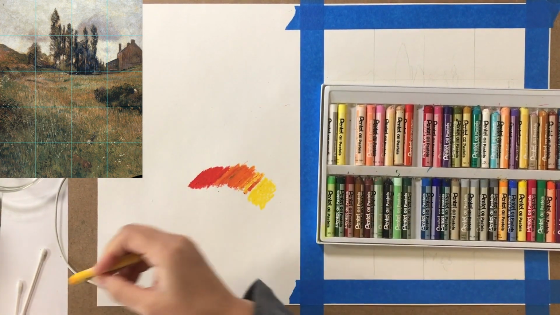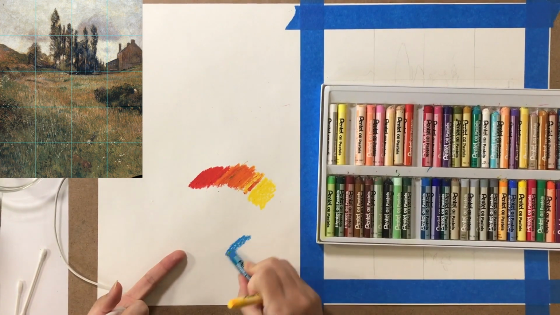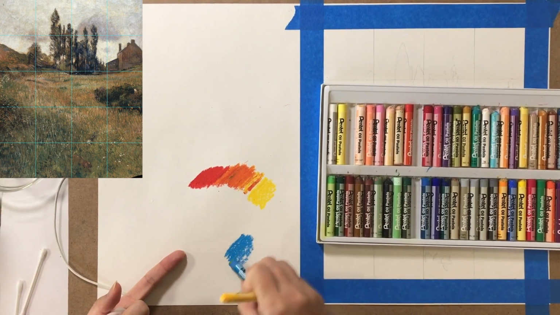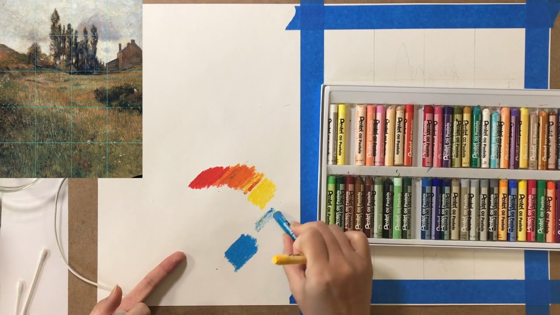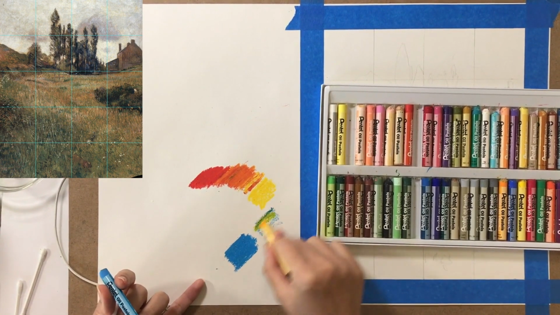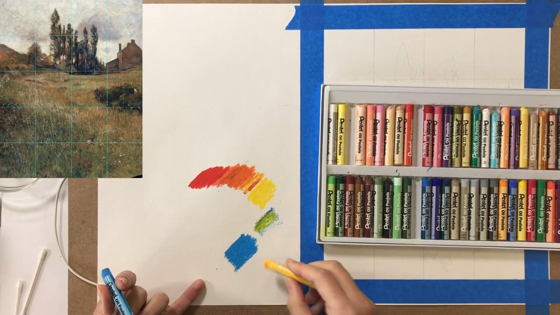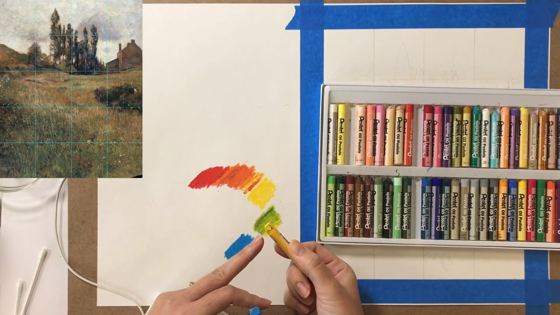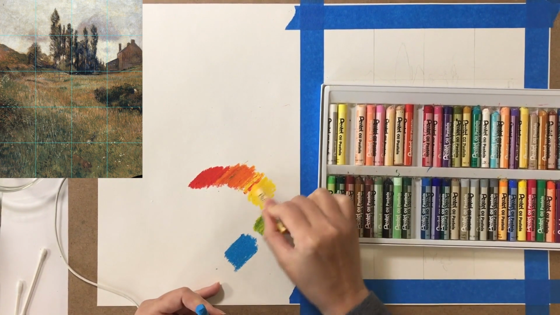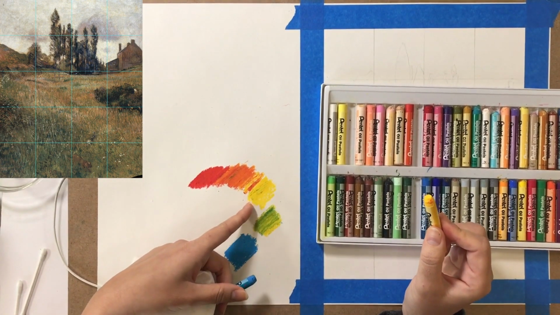Because if not, if I went to a blue over here and I'm trying to mix a green, and I had the blue still on there, it's going to muddy that yellow really quickly.